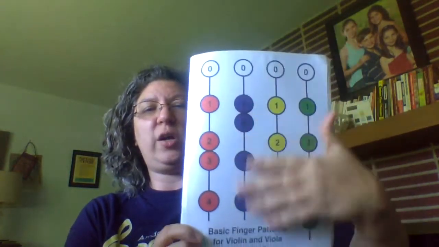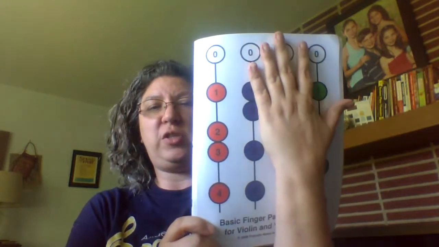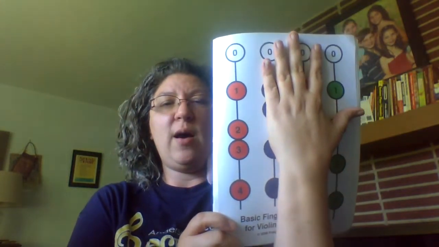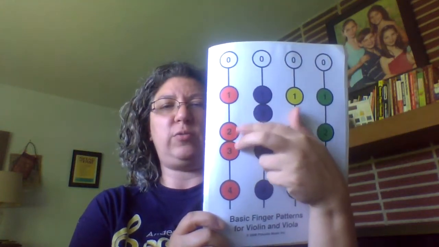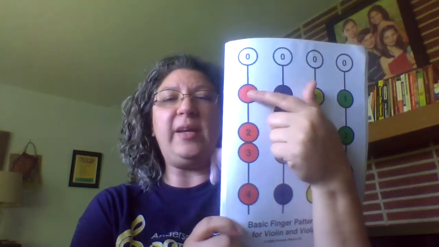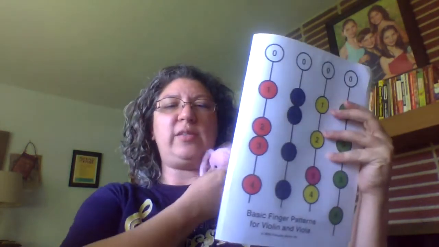So when we look at this chart, it's not one pattern for each string. These are finger patterns that you use on all the strings to play different spaces between the notes. When you have a space between the fingers like this, we call that a whole step. So when you go from your open string to your first finger, that's a whole step. And your first to your second finger is a whole step, there's a space between because there's a note in between. So we're skipping a note.